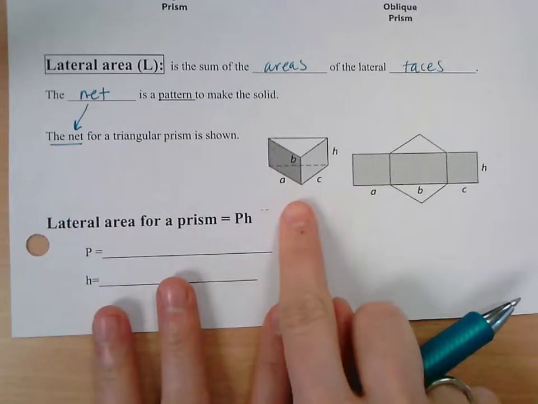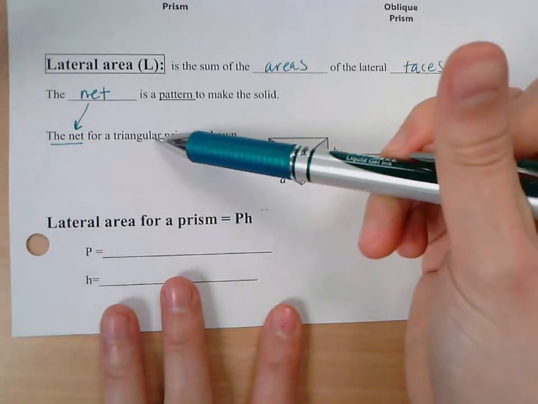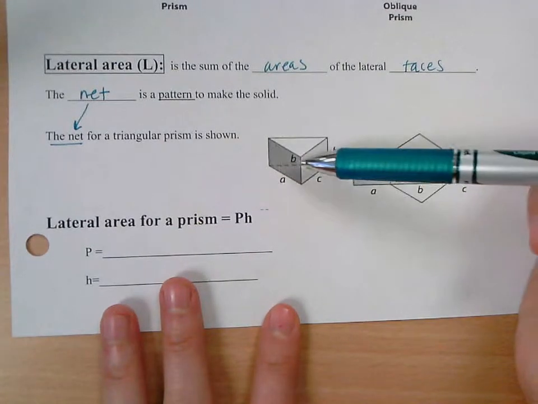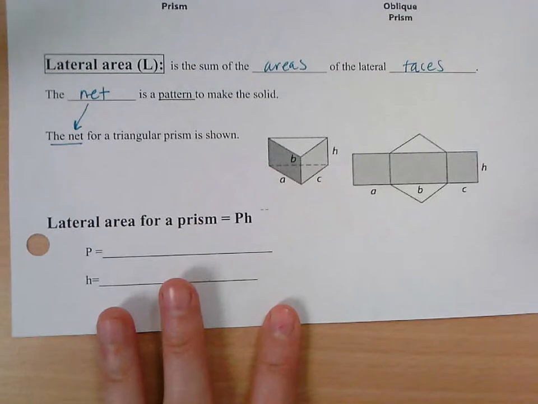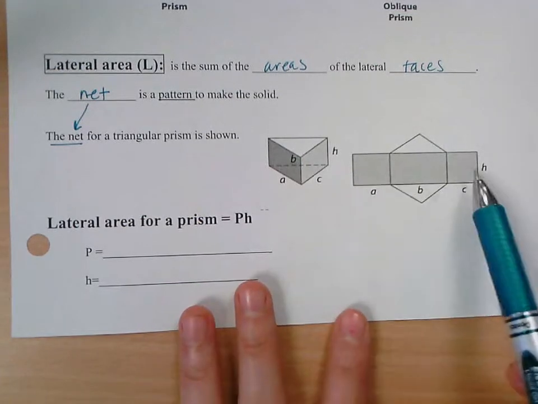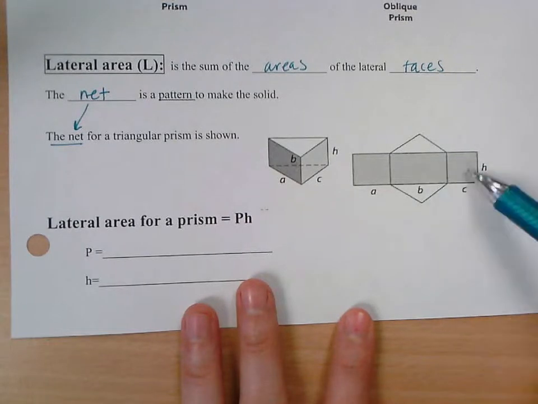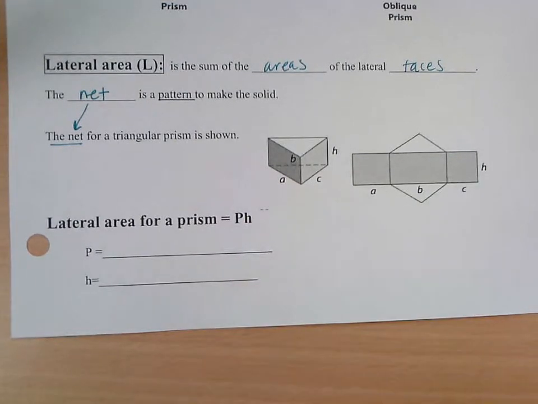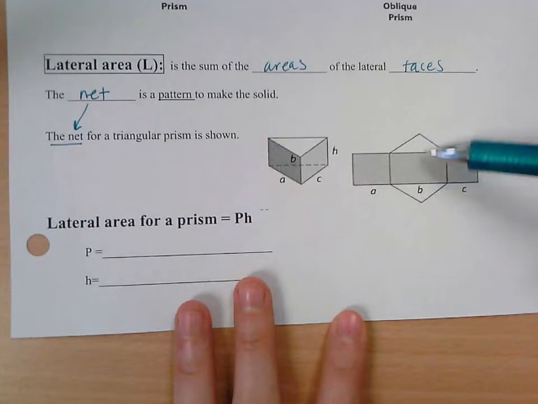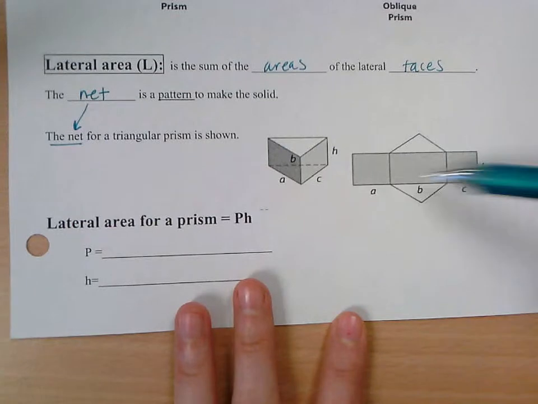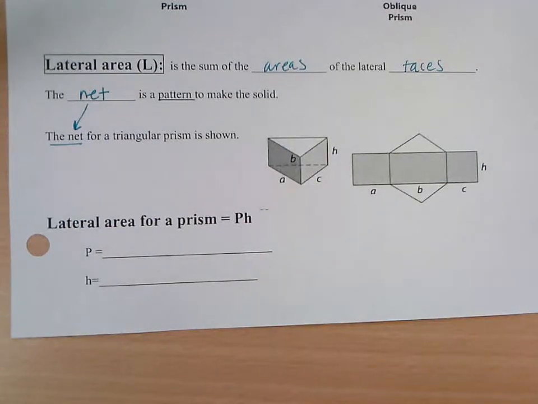So here's a triangular prism. It's called a triangular prism because the two bases are triangles. And then you have three rectangular lateral faces. So this is the net for it. So here you have your three rectangular lateral faces. It's kind of like if you take it apart and lay it flat. And then these are the two triangular bases. So if you kind of disassembled this and laid it out flat, that's what it would look like.